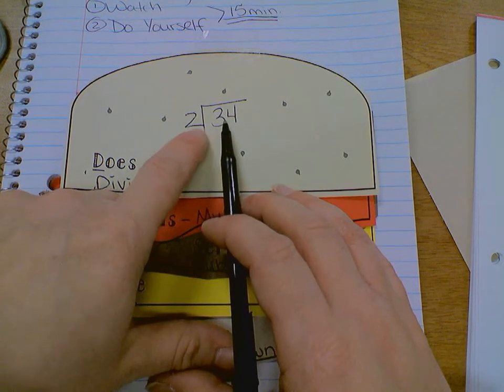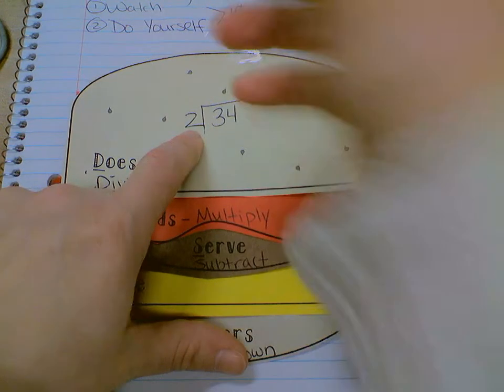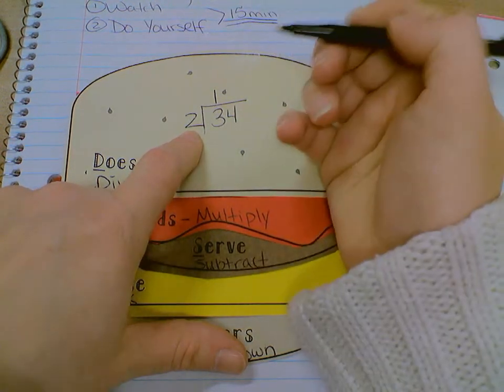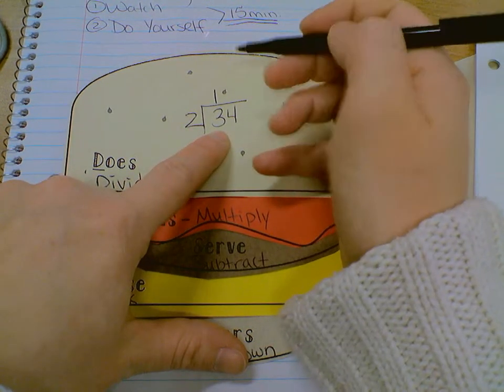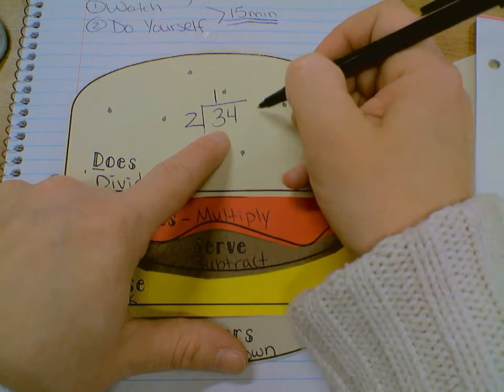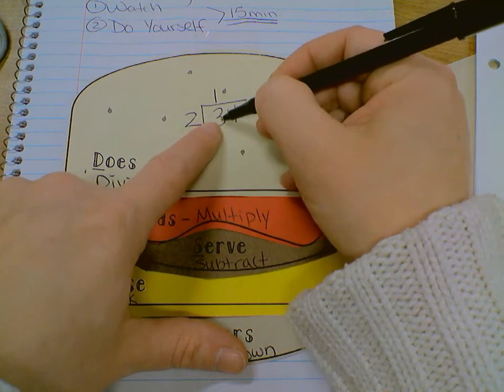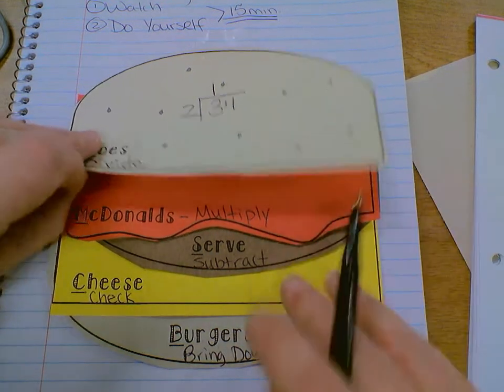Okay, how many 10s can fit into your 2 groups? Okay, well, only 1 ten will go in each group. 2 goes into 3 one time. Okay, so that right there is the first step of divide. Okay, how many times will 2 go into the first number 3? Okay, all right, so then let's move on to our next step.